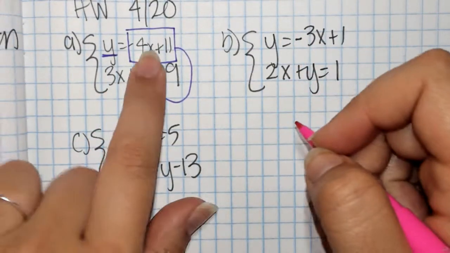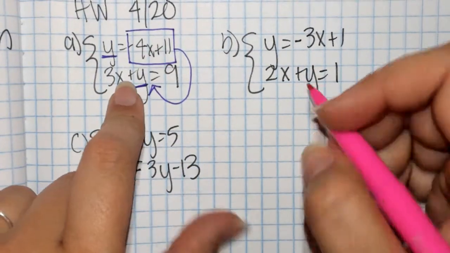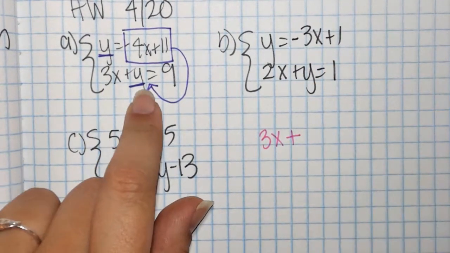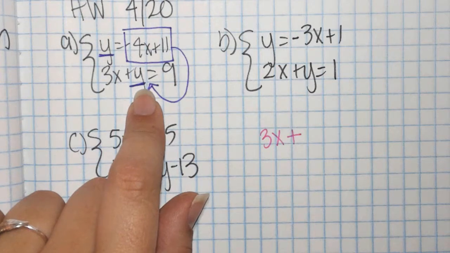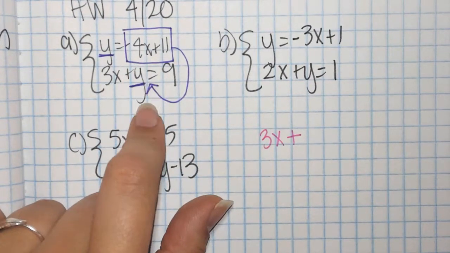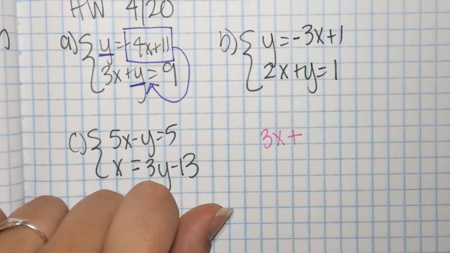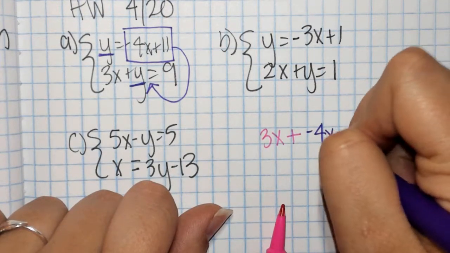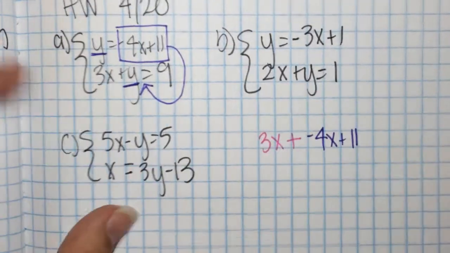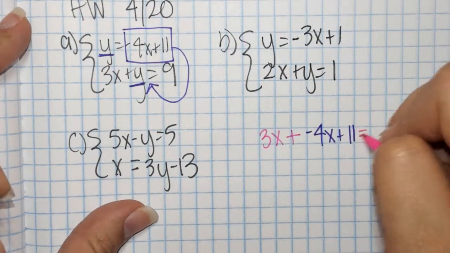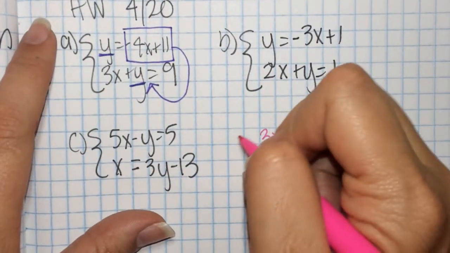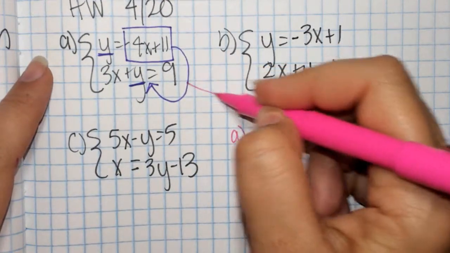Alright, so now we're going to take what y is and we're going to plug it in right here. So that's going to be 3x plus, alright, now what does y equal? Negative 4x plus 11 equals 9. Is everybody with me? So this is A. We're working out A right here.